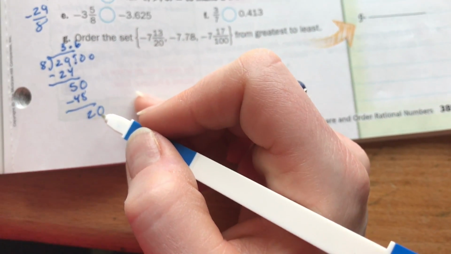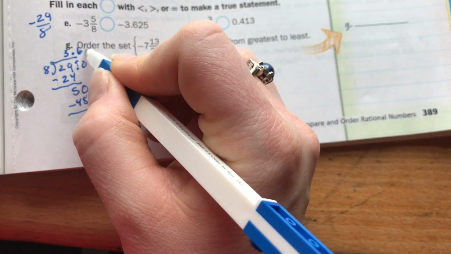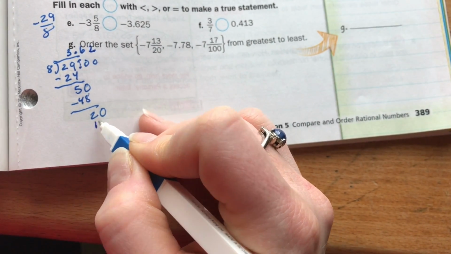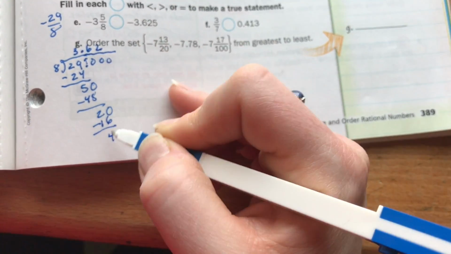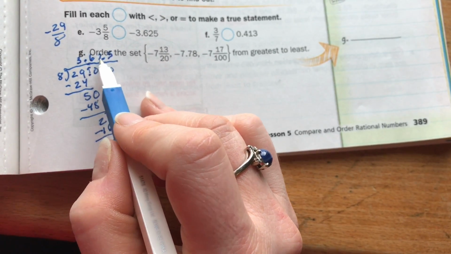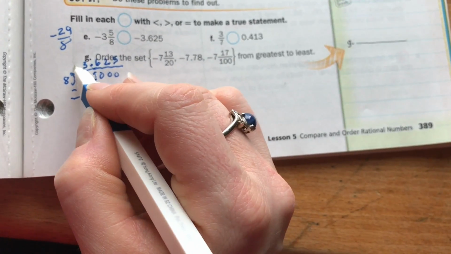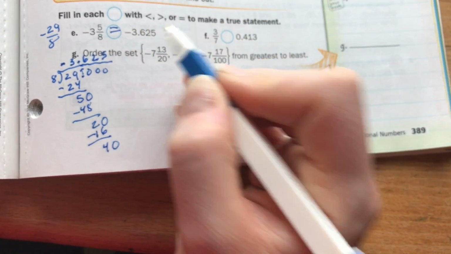Yeah. 8 goes into 20 twice, right? Bring down another 0. And look at, that's perfect. 5 times. So 3.625. Oh, and it's negative. So look at, those two are equal. Wow.